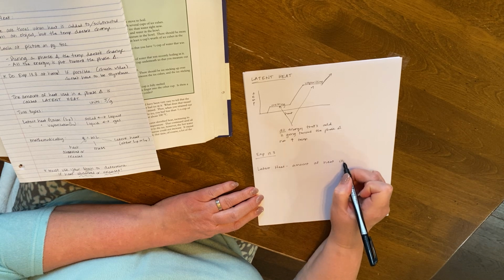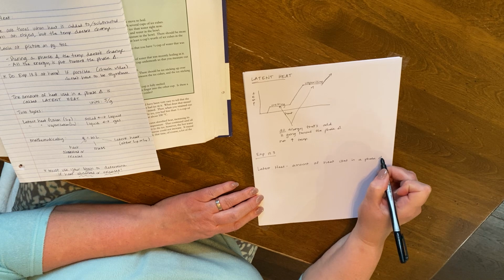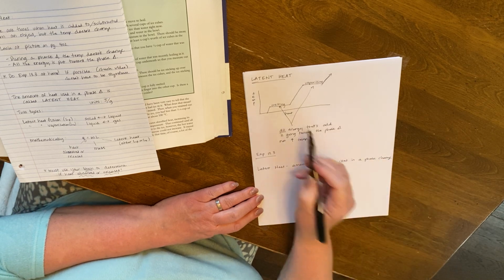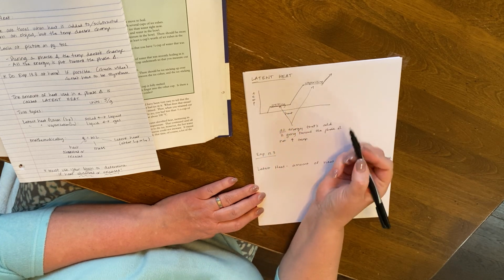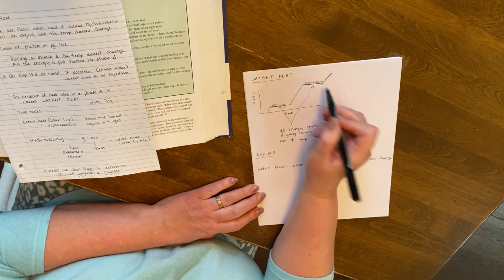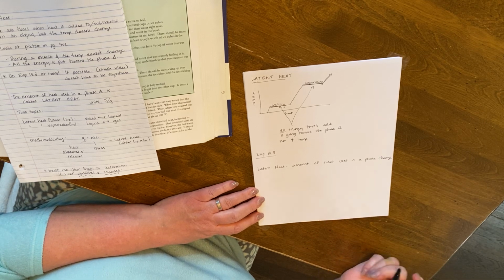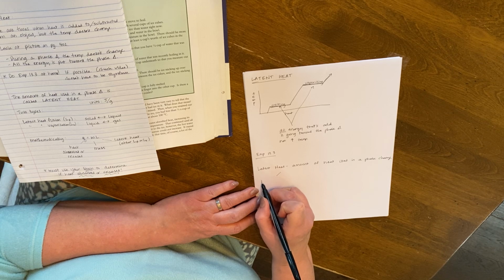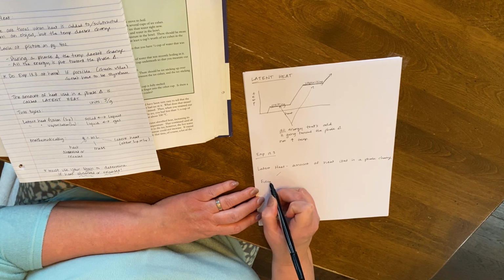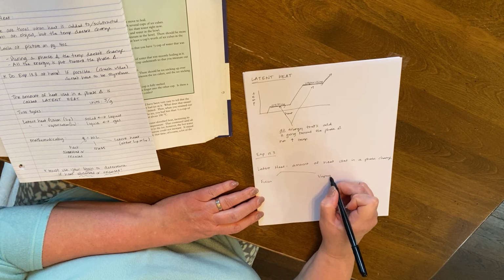So it's the amount of heat used in a phase change. Okay, so it would be the amount of heat used in this phase right here, or in this phase right here. Okay, there are two types of latent heat. There's a latent heat of fusion and a latent heat of vaporization.